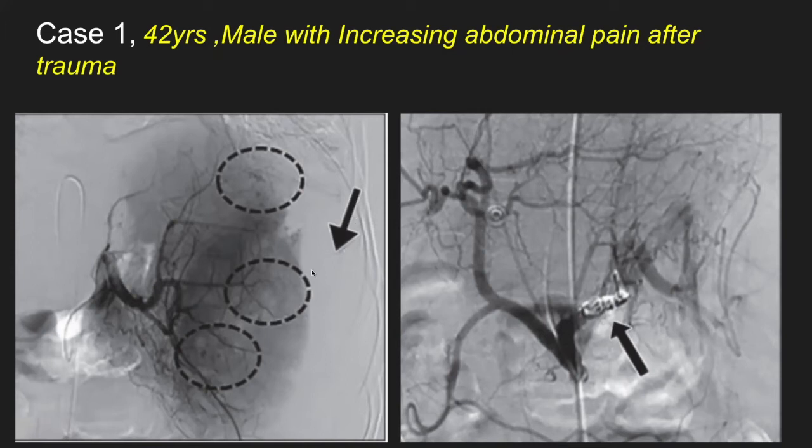So this was a hematoma. In this case, they decided to go to the proximal part of the spleen and use coils for embolization. And then you could see the distal part of the spleen is still getting vessels, and this is because of collateral vessels coming from other circulation.